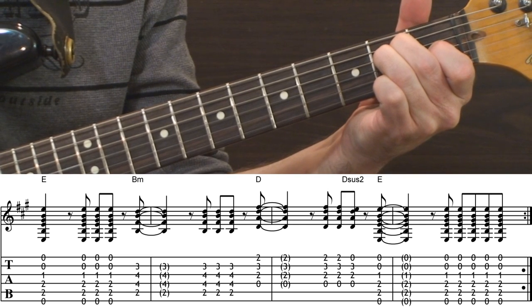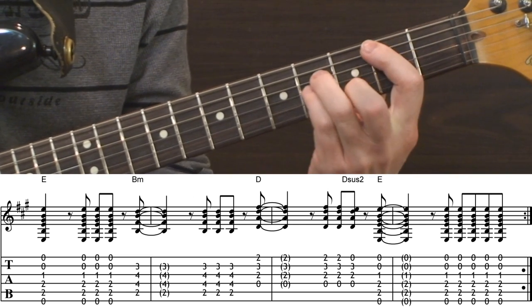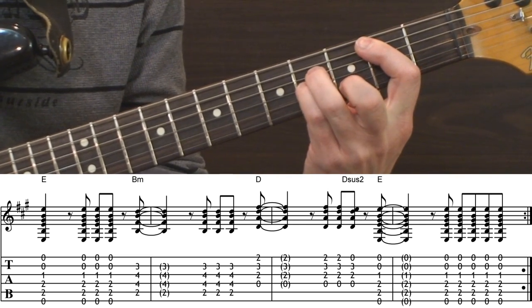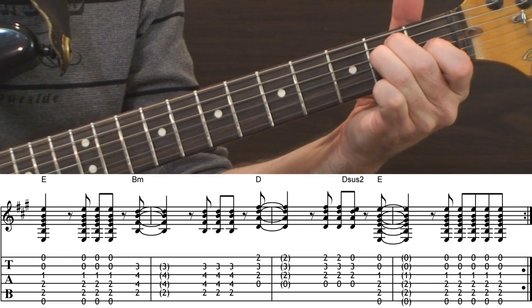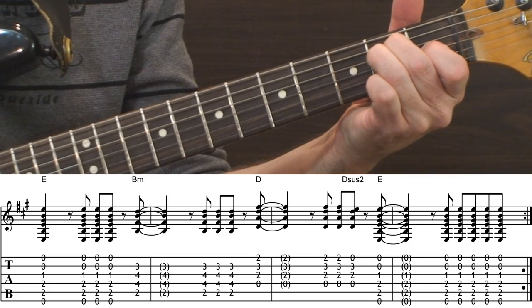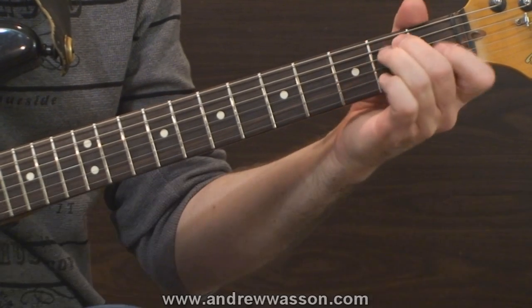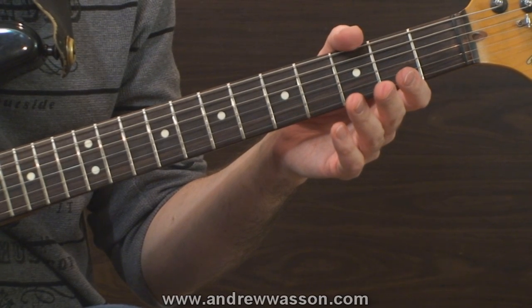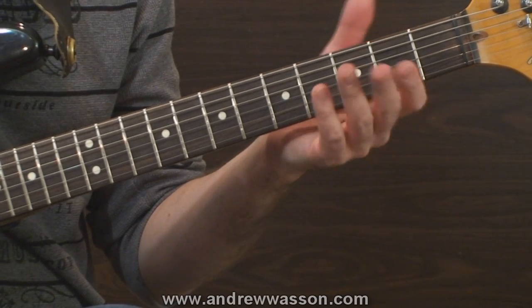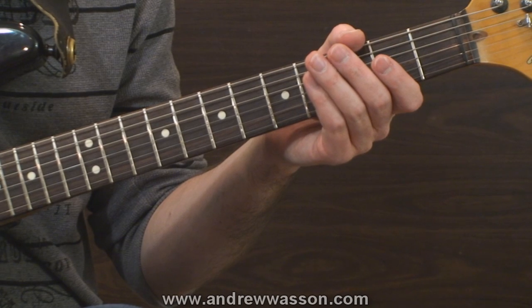Those chords are E major, B minor, D major, back to E. So you can see there the focus is definitely on the E chord, and we don't even go anywhere near the parent major scale root chord of A major. That's how you create a real basic modal progression.